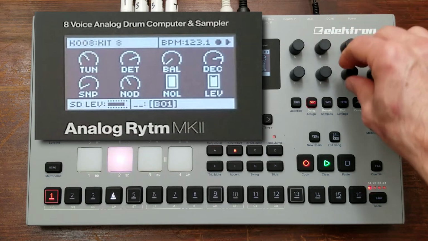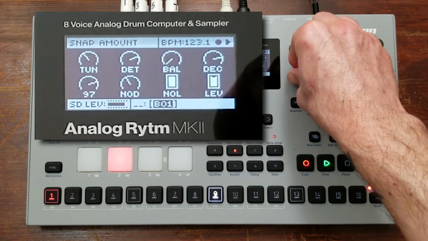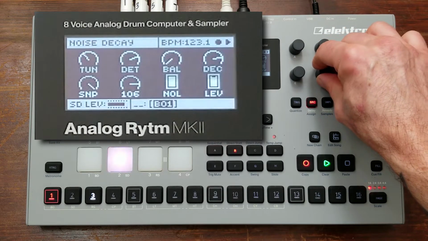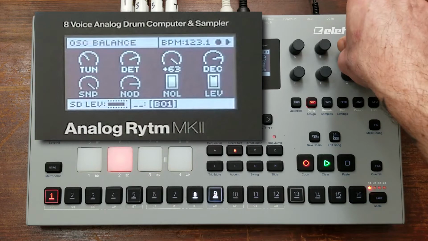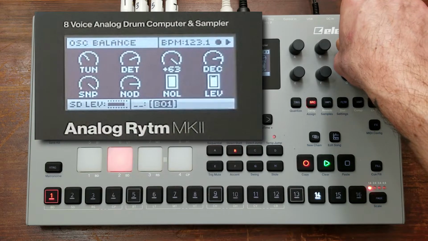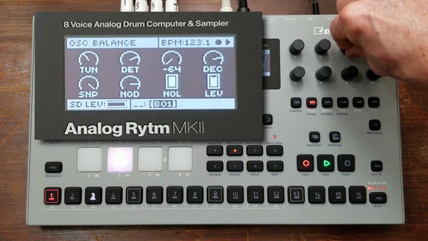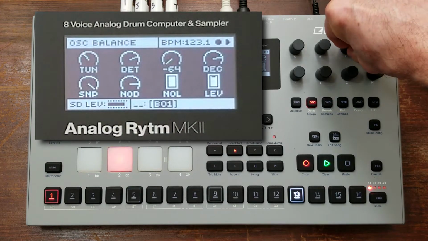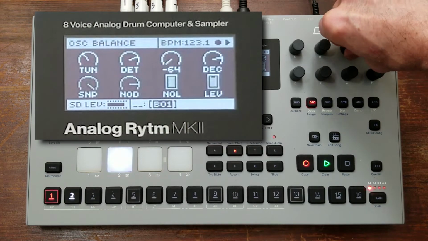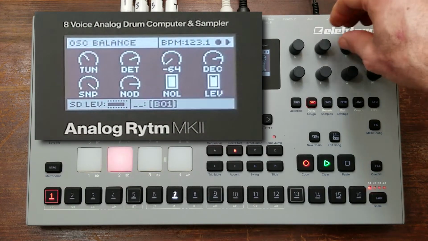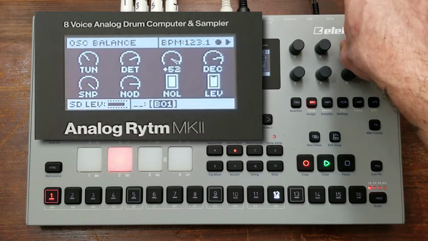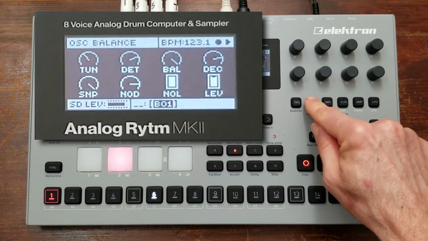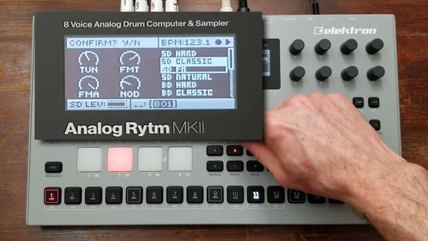There's something. Snap amount. Noise decay. So we see that the noise oscillator is not one of the two oscillators. A little confusing to my brain.